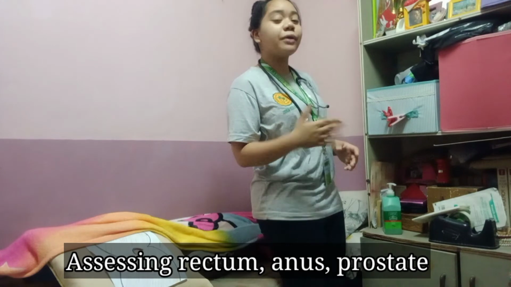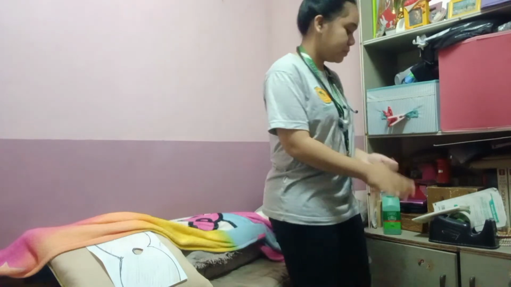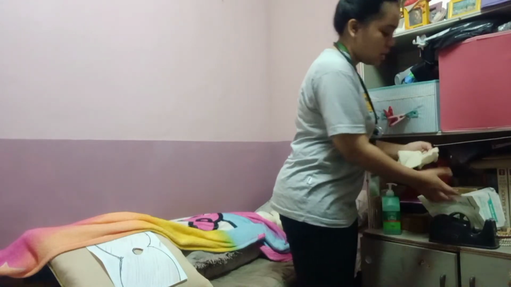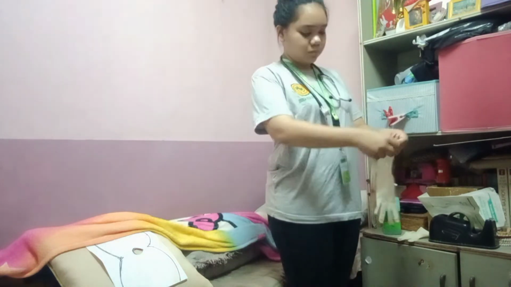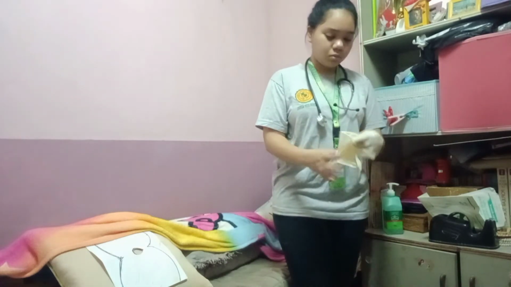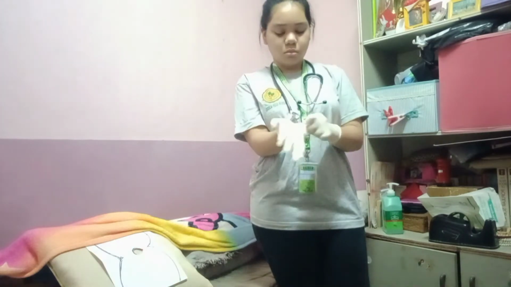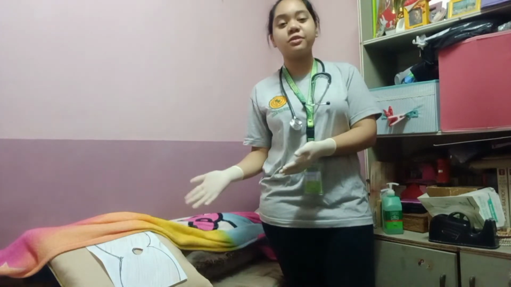Okay, so the first thing that we have to do is to perform hand hygiene, and then we must put on some gloves. This is the PPE that we need in order to do the assessment. Now that we are done putting on our gloves, we are going to proceed to the buttocks of our patient.